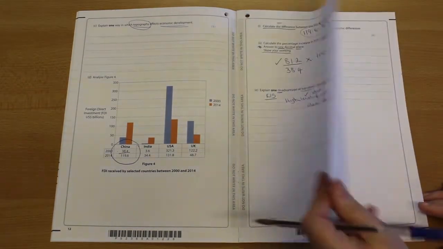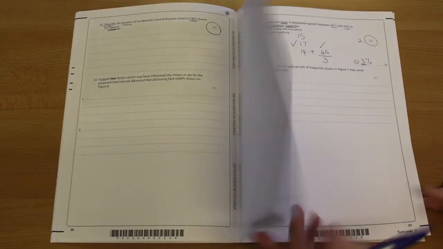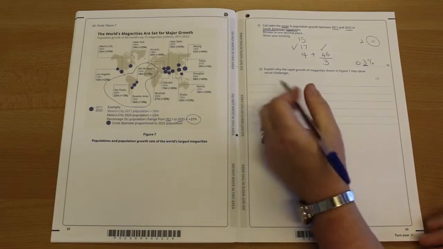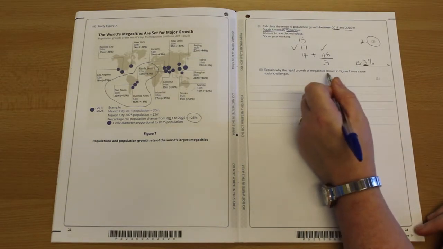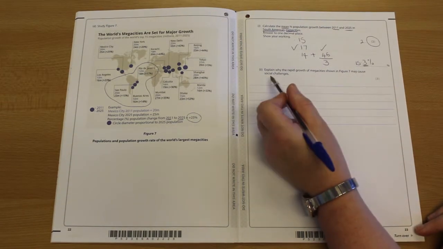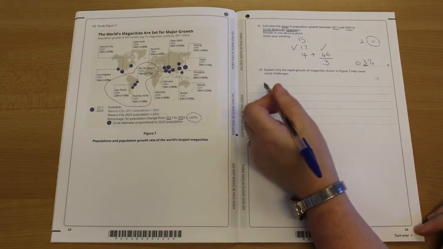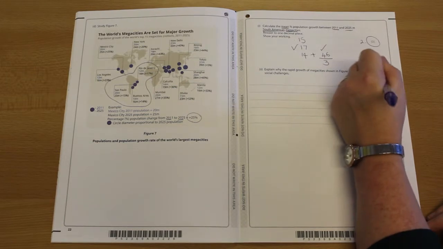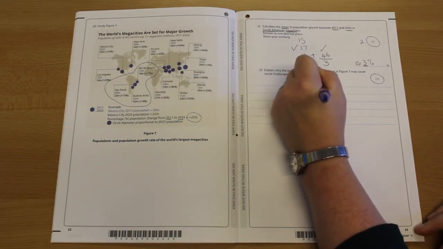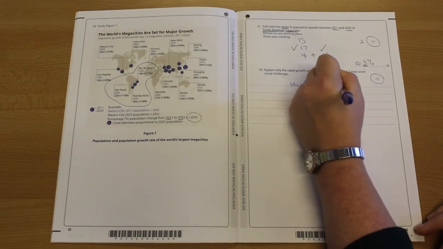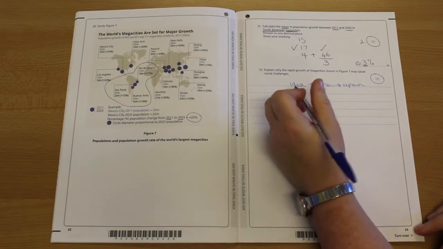There are other styles of these. The last one I want to show you here is on page 23. We've got explain why the rapid growth of megacities, shown in figure 7, may cause social challenges. Now the question has previously been about the growth of megacities. We've got what would appear to be an idea, explain further. So you could approach it one way.